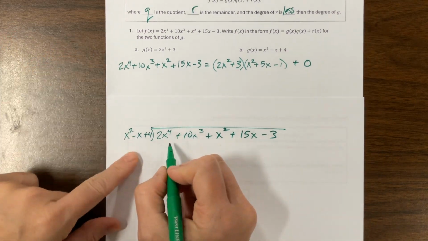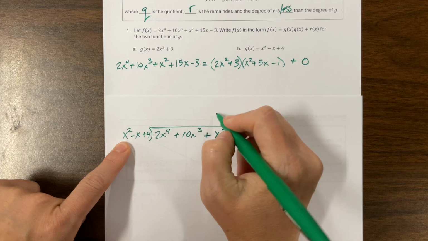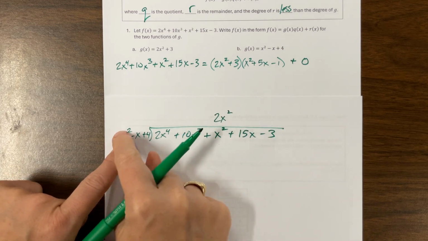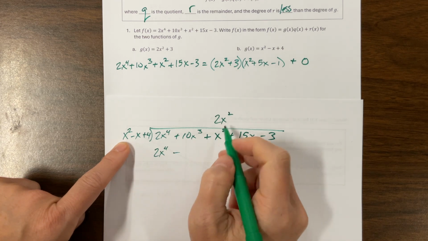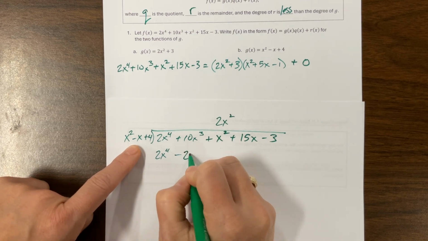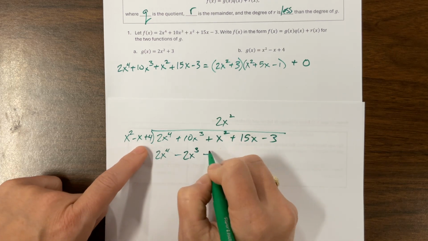When we do, I'm taking this, dividing by that, I get 2x squared, and then I multiply back, and I'm getting 2x to the fourth minus 2x to the third.